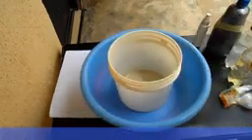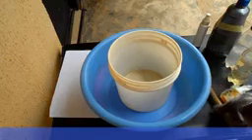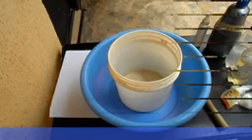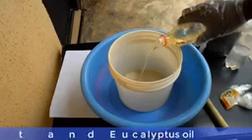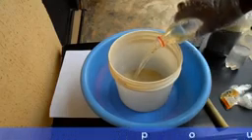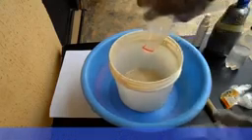Now we're going to pour the mixture of eucalyptus oil and compact into the mixing bowl. And now we're going to add the camphor to it and stir it.